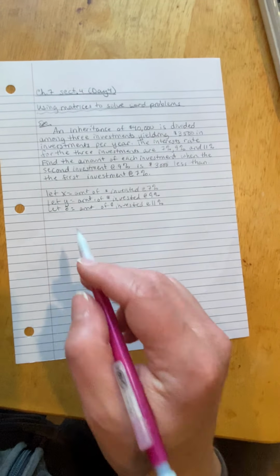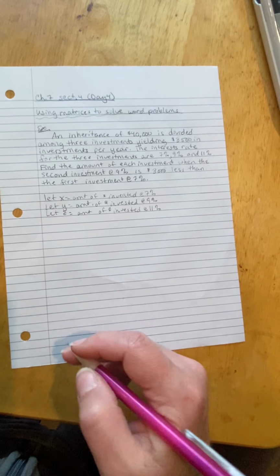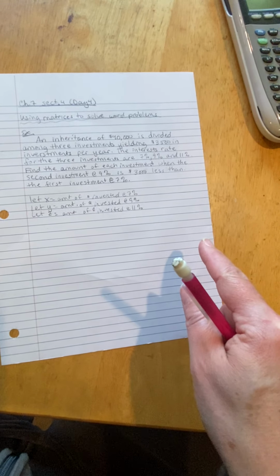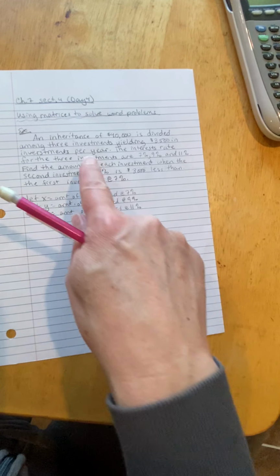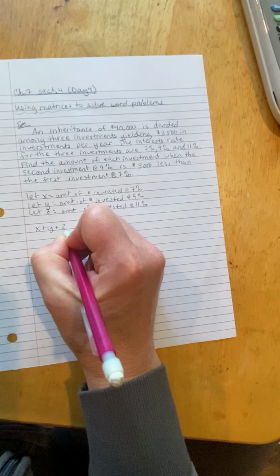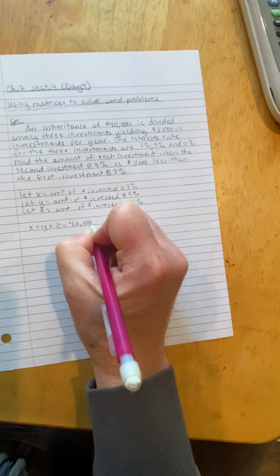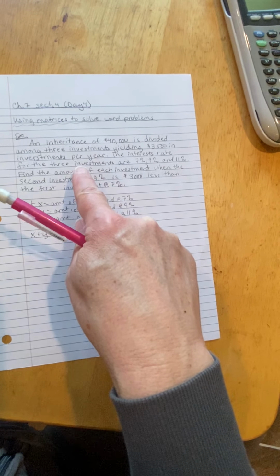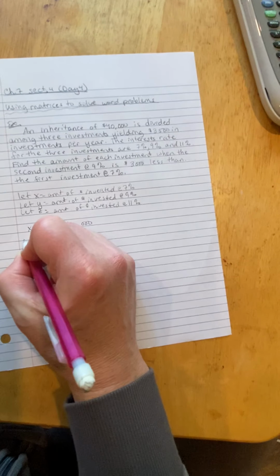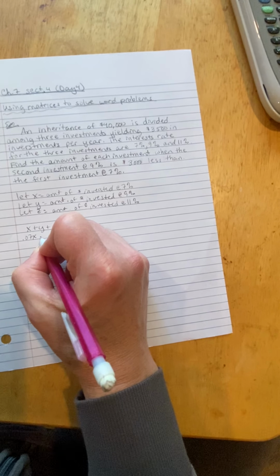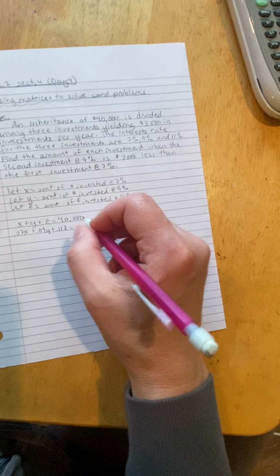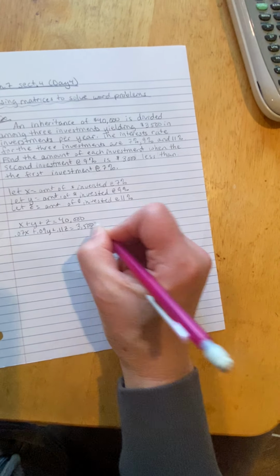Okay, so now because we have 3 different unknowns or 3 different variables, we need 3 different equations. So we're going to look at the word problem and find 3 different pieces of information that allow us to write 3 different equations. So first, the inheritance was $40,000, so we're going to just say X plus Y plus Z is equal to $40,000. And it says that the investments yield $3,500 per year. So you're going to take 7% of X, you're going to take 9% of Y, you're going to take 11% of Z, so just change those percentages to decimals, and that is going to give you $3,500.